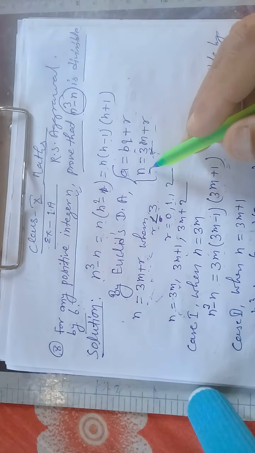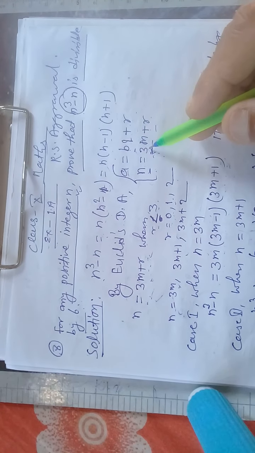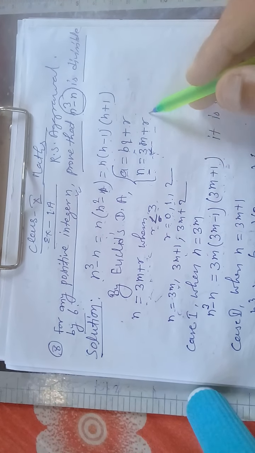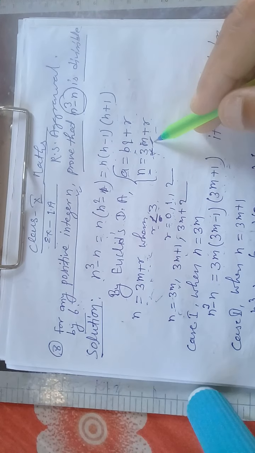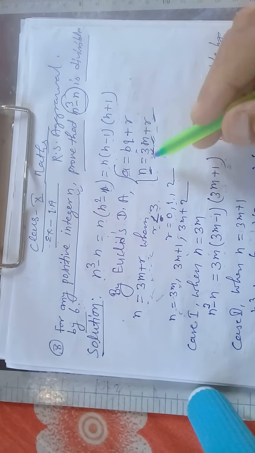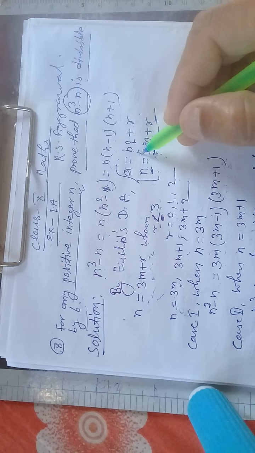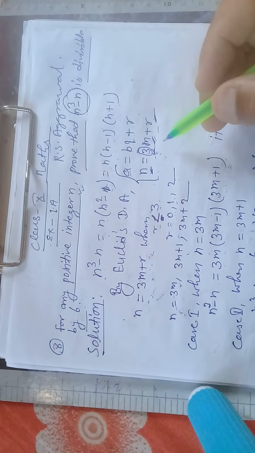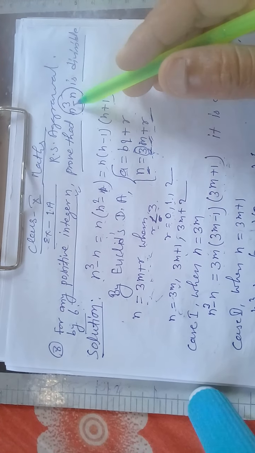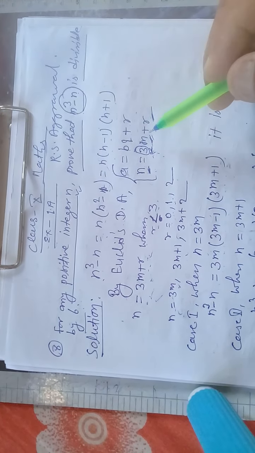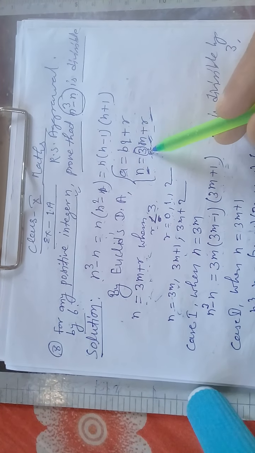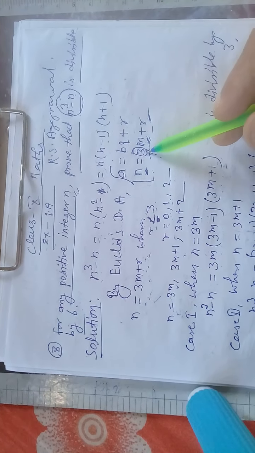If n is a positive integer and 3 is the divisor, we can write n = 3m + r, where m is the quotient and r is the remainder. We are going to show that if n³ − n is divisible by 3 and 2, it is also divisible by 6. So we are taking 3 here.